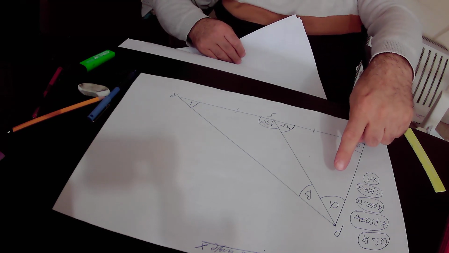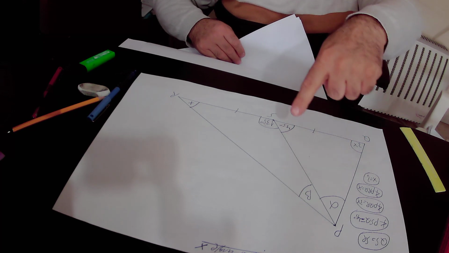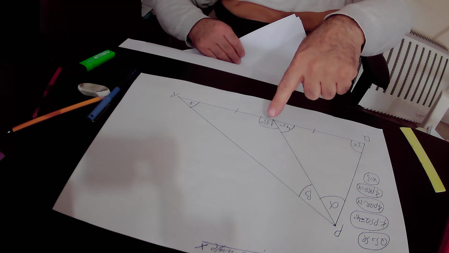We defined this angle as alpha, this angle as beta, and this angle equals y.